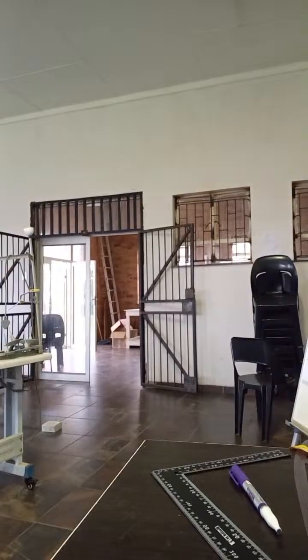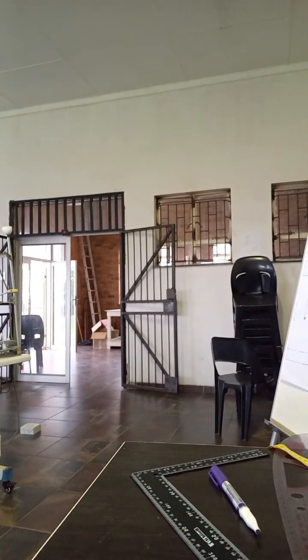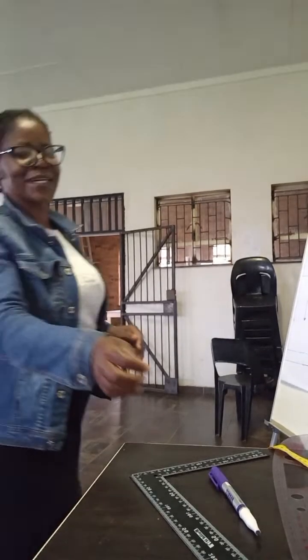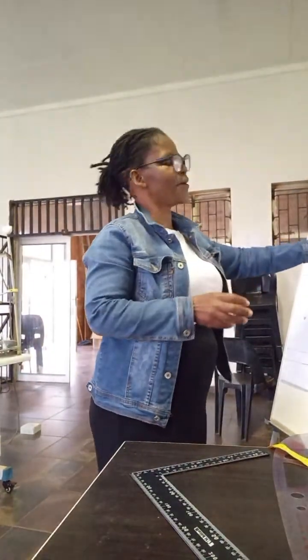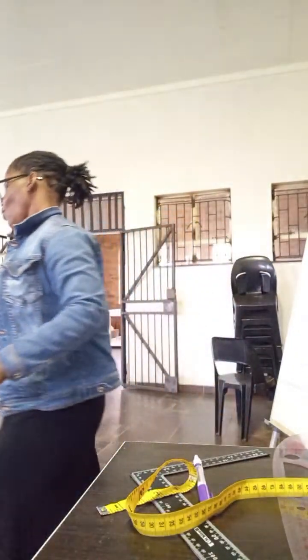Even on that side, on the center back, coming here to get the dot line, we went 15 centimeters. What did you forget? Seam allowance. I forgot the 1.5 seam allowance. You're not adding seam allowance, because it's supposed to be done separately.